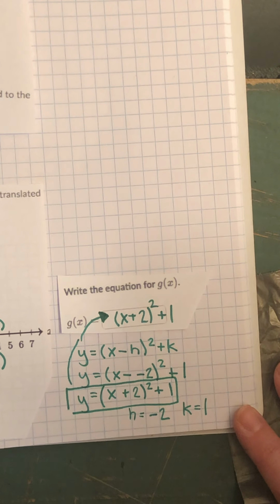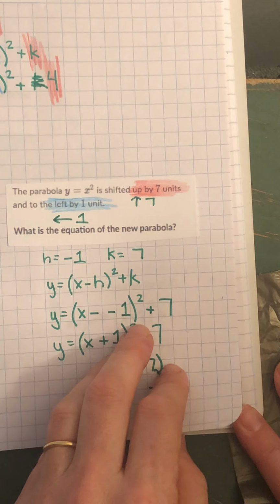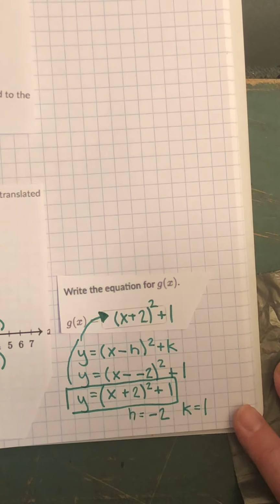Now you're ready to do the Khan Academy exercise or problem set, Shift Parabolas.